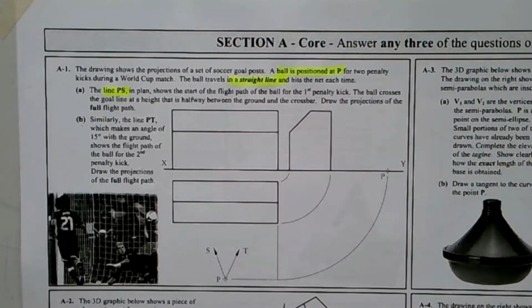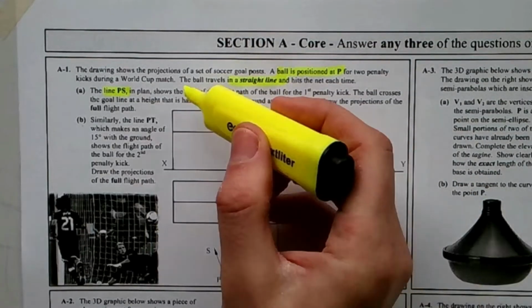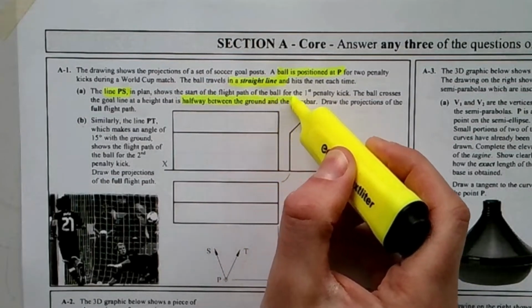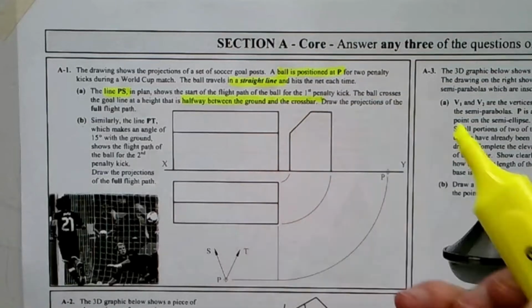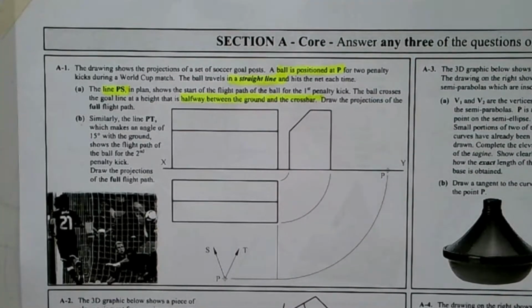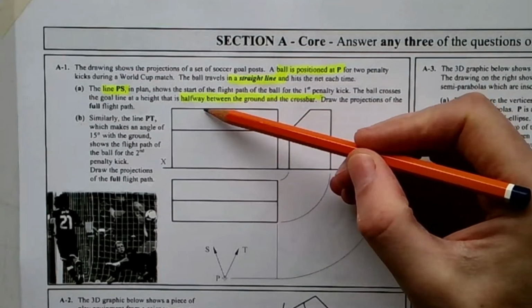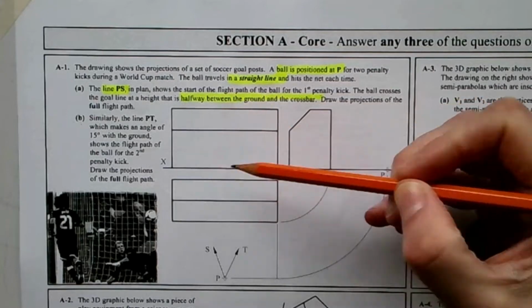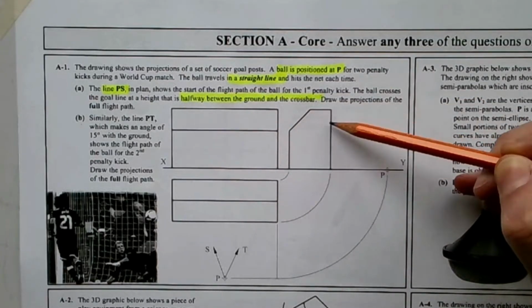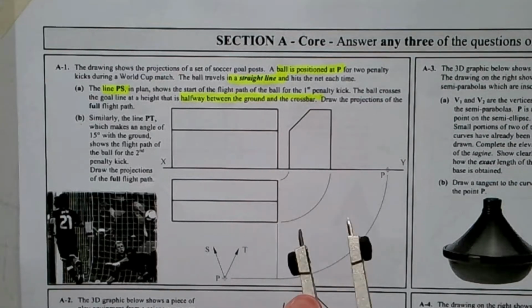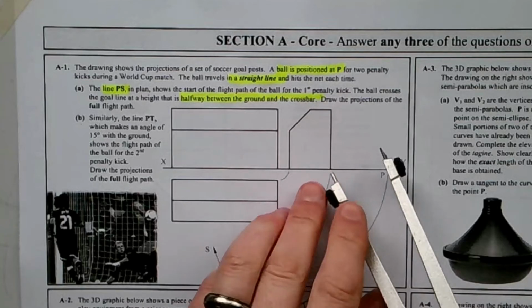So we have PS in plan, and we're told that once the penalty is taken, it's going to go on a straight line, and the ball crosses the goal line at a height that is halfway between the ground and the crossbar. So that's the crossbar and that's the ground, so it's going to be halfway, and in the end view also we're just looking at the crossbar and the ground. So first of all, we're going to find a distance that is halfway between the crossbar and the ground.